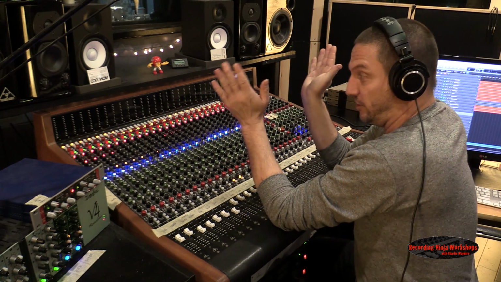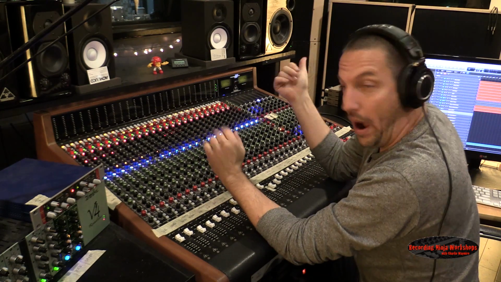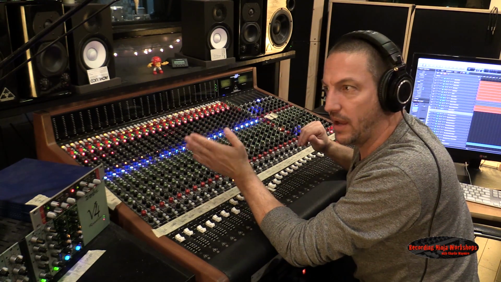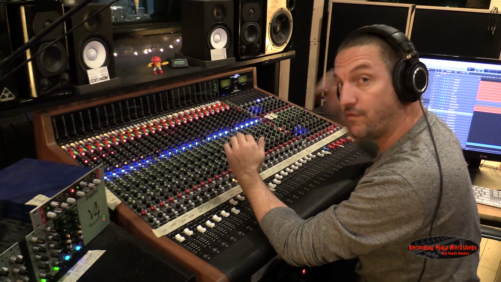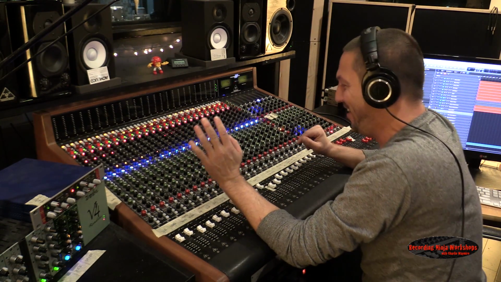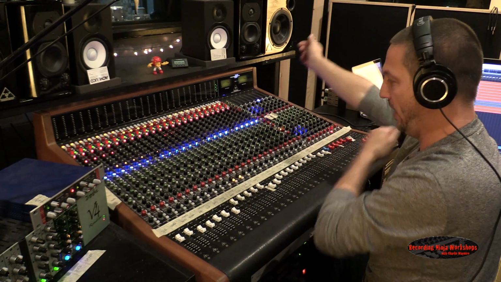Notice it also changes the stereo image a little bit. It's a little bit wider when I run it through there. I'm also using the EQ on the channel amp with some 4K, a good amount of 4K actually. So I have EQ happening all over these toms to get them to sit in the way that I wanted.